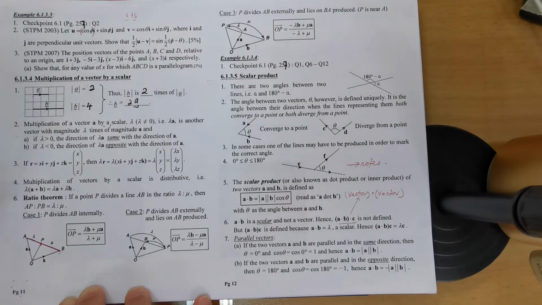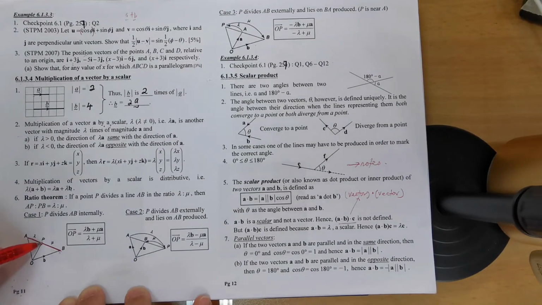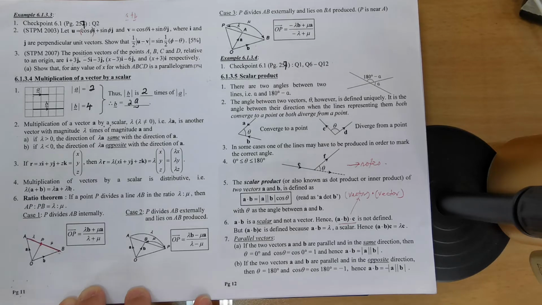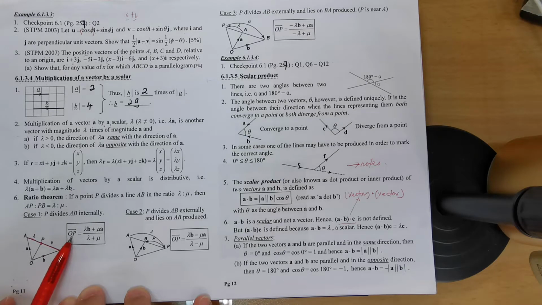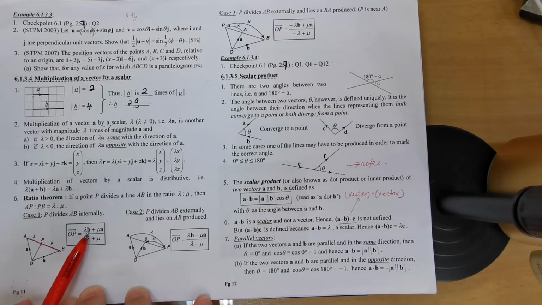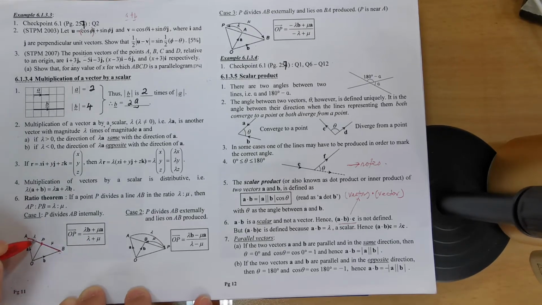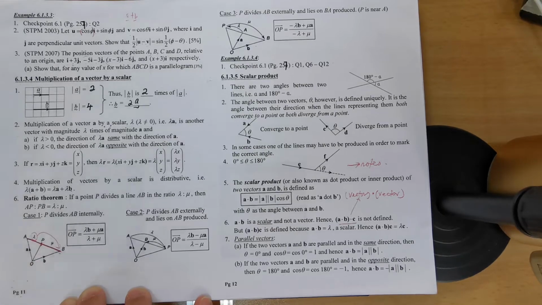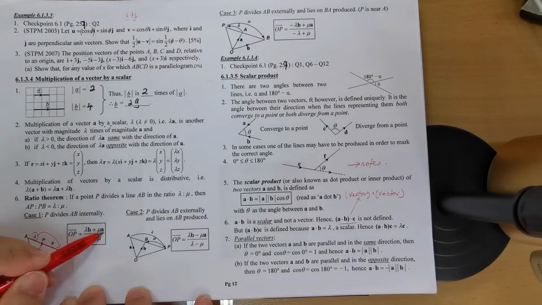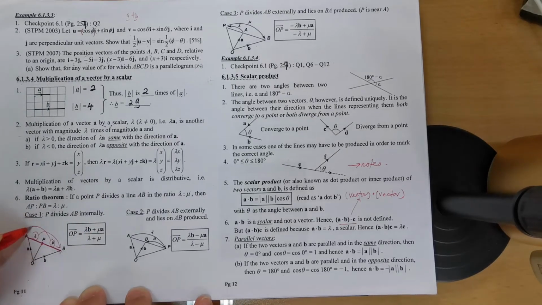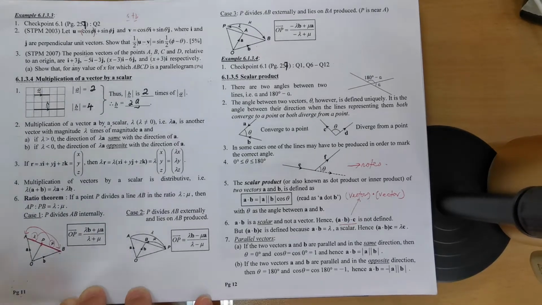Now we are going to find the position vector of point P, not the coordinate anymore. In chapter 5 we found coordinates, but in this chapter we find the position vector of P, meaning OP. The formula will be like this. The position vector of P, OP, will be lambda multiplied with vector B. You see, lambda multiplied with vector B, it's always crossed like this, plus mu multiplied with vector A. So mu multiplied with vector A, it's like a cross.